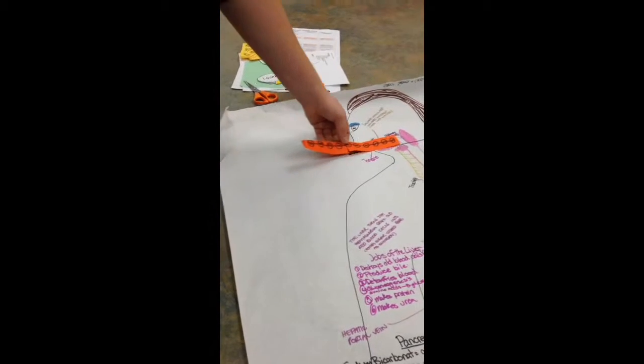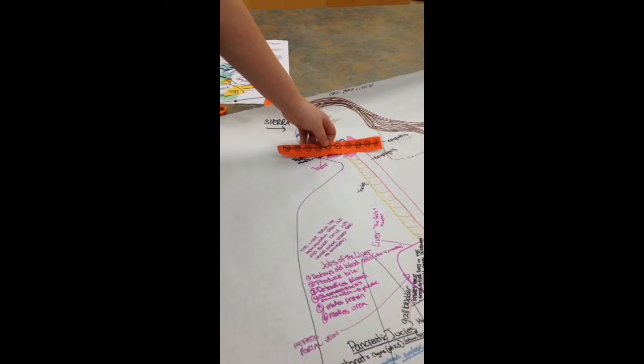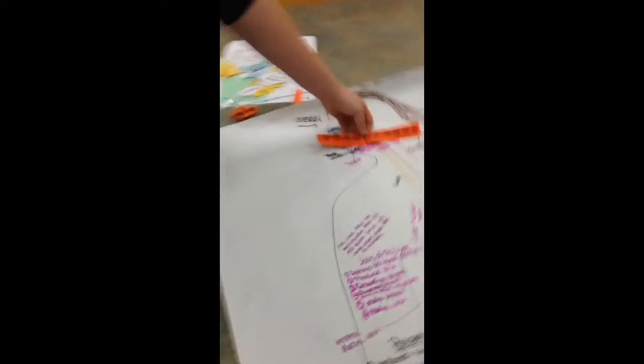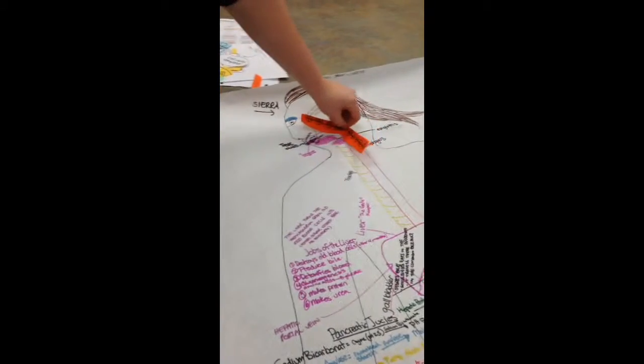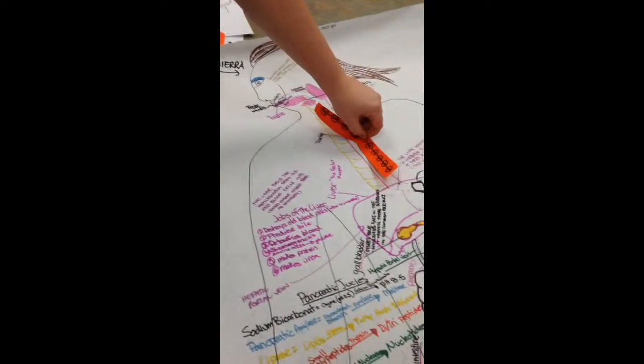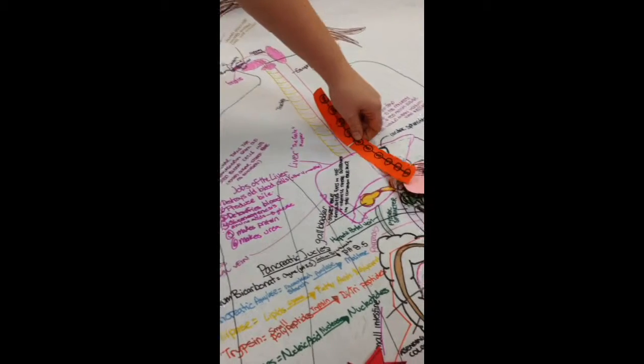Eat the proteins and chew them with your mouth. Saliva is released with amylase and mucus. The bolus goes to the back of the throat and we swallow it. The esophagus takes the bolus to the stomach through peristalsis.